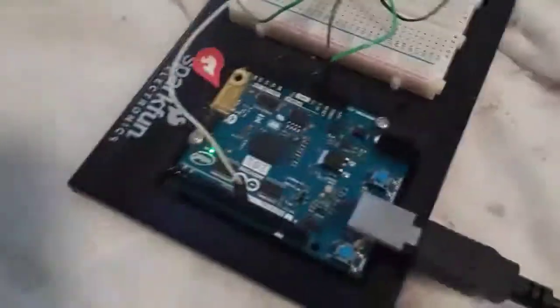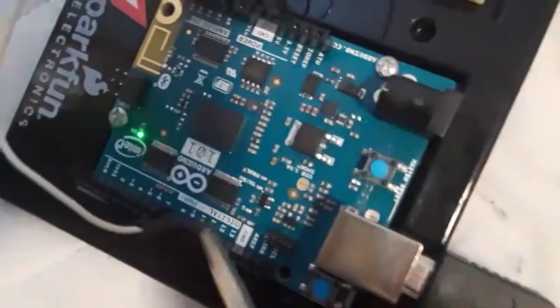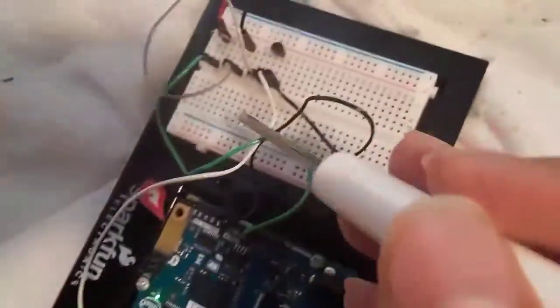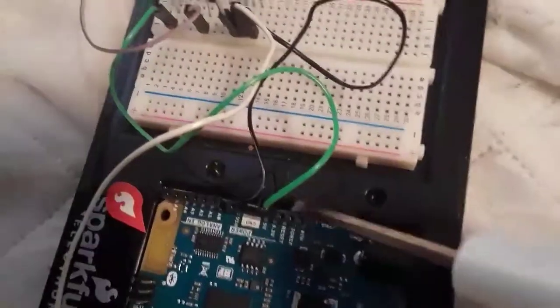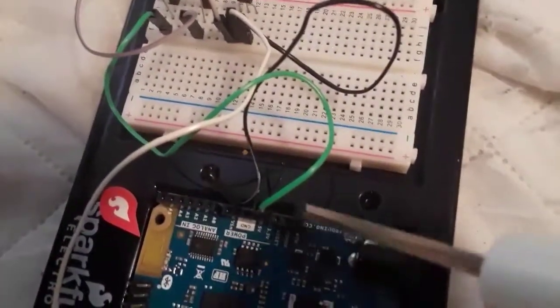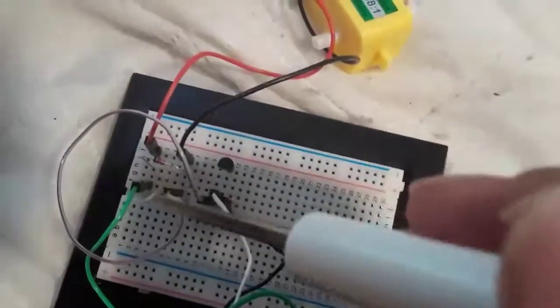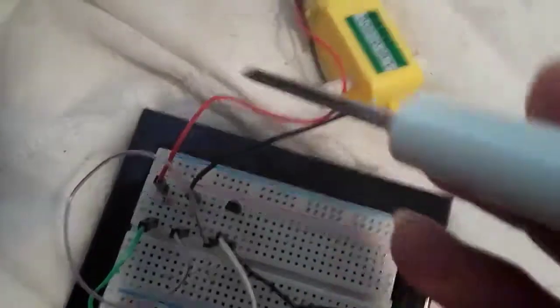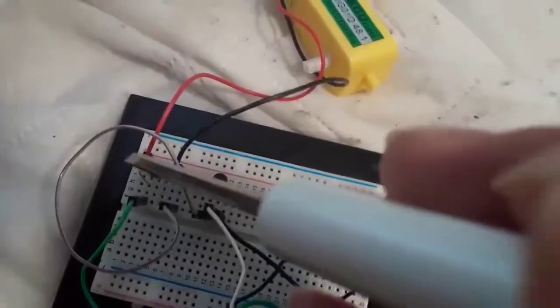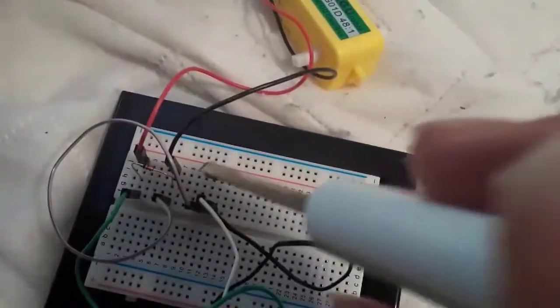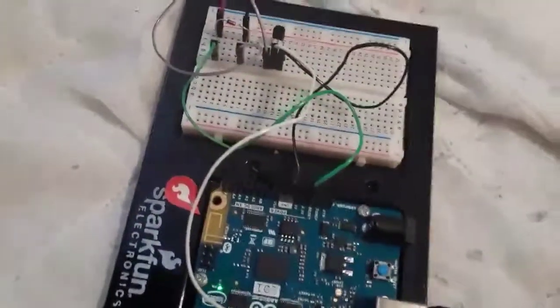That's using a transistor, and here we have it. On the board we have pin 9 going into the transistor, and we have 5 volts going into the motor through the green wire, passing the diode, going into the motor, coming out, going through this purple-white wire into the transistor, and then coming out to ground through the black wire.